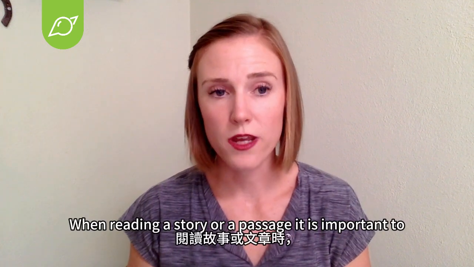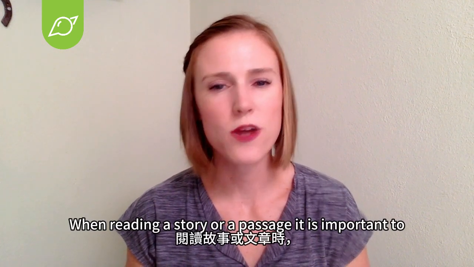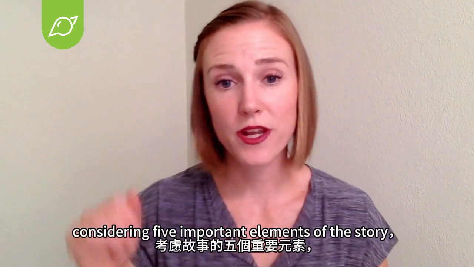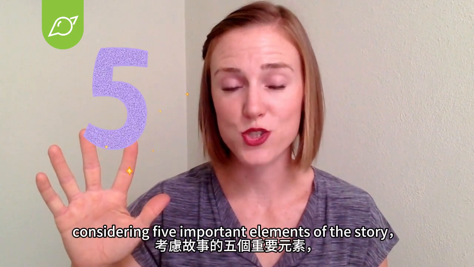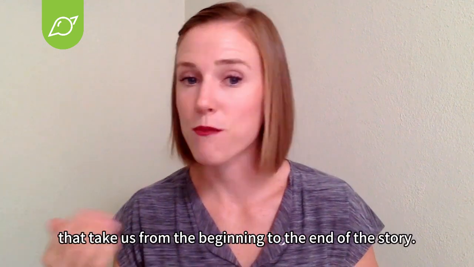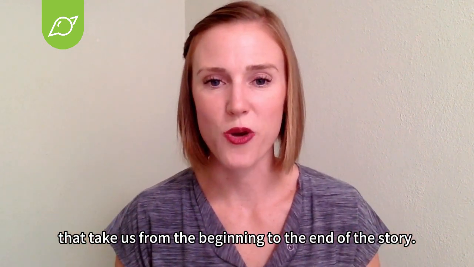When reading a story or a passage, it is important to understand what we are reading. In order to do this, we can analyze the plot, considering 5 important elements of the story, looking at the different sequence of events that take us from the beginning to the end of the story.